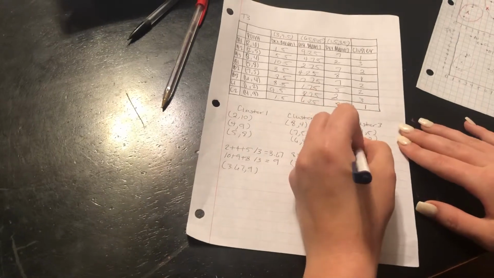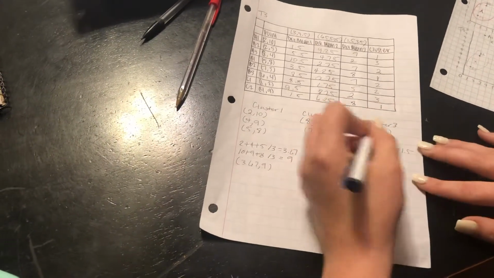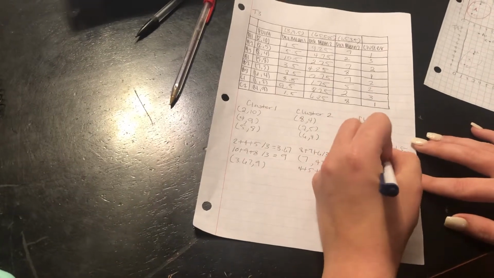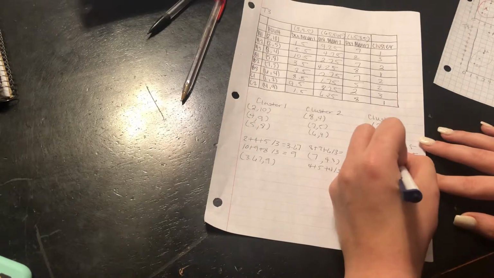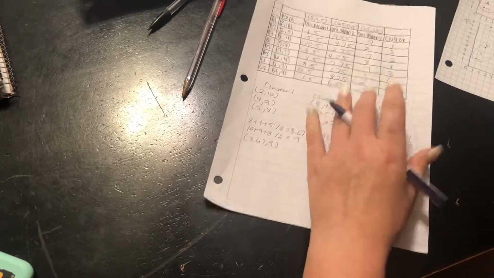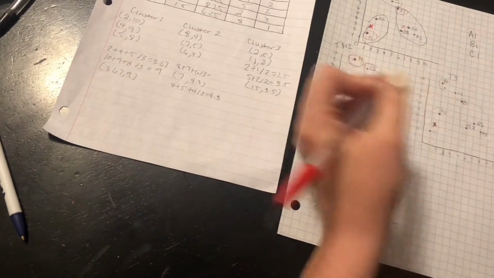This one's going to be the same thing as it has been, just because there has been no adding for the points. So it's going to be 3.5, and then we have 1.5 and 3, 5. So you go to our T3 table, and you mark, X marks the dot. So here we go. Our cluster 3 is 1.5 to 3.5. There's our X right here.